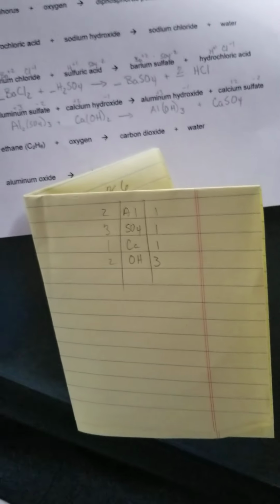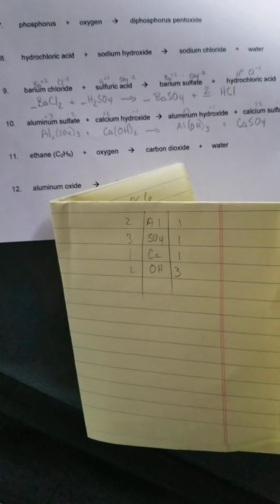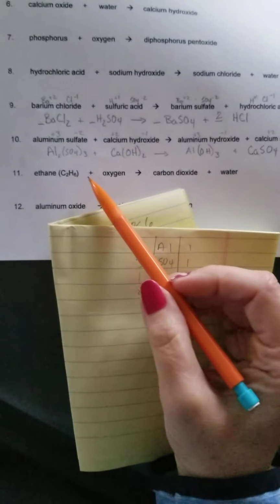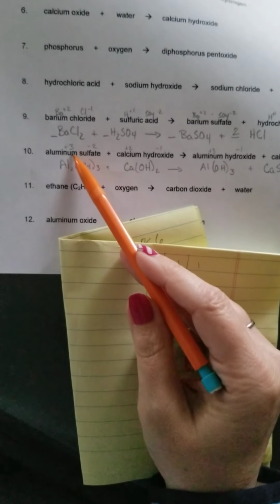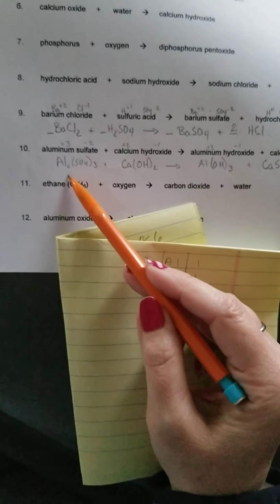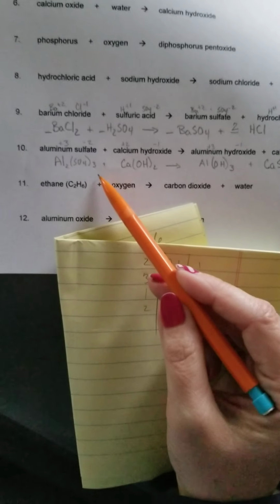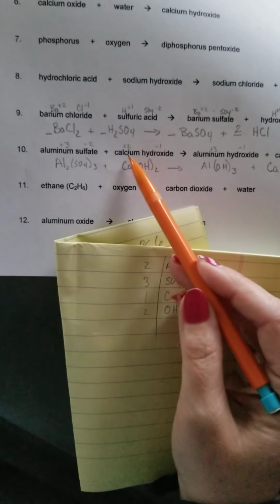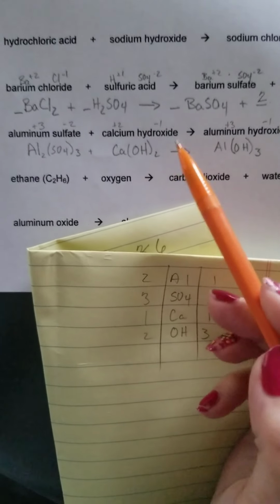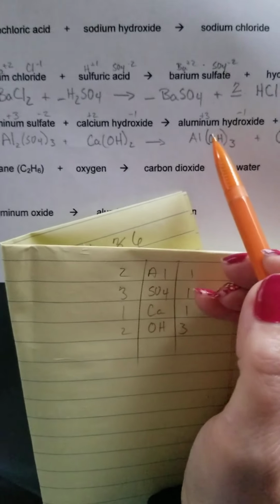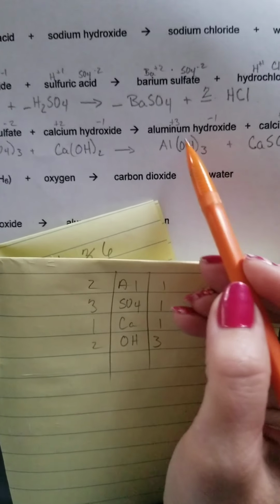I wanted to go ahead and do another quick balancing practice problem. Okay, same worksheet. We have aluminum sulfate. Aluminum's plus 3, sulfate's minus 2, so I get Al2(SO4)3. Calcium hydroxide. Calcium's plus 2, hydroxide's minus 1. Swap and drop. Ca(OH)2. Okay, and that's going to make aluminum hydroxide.